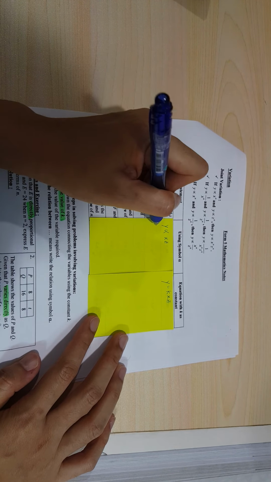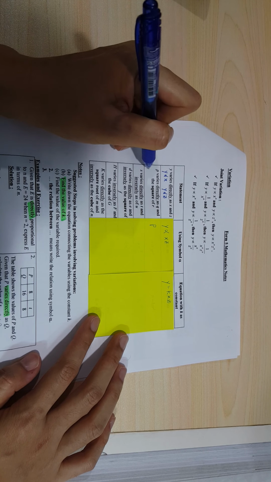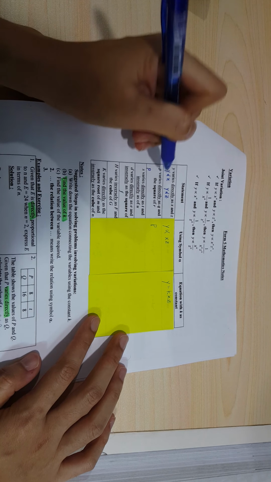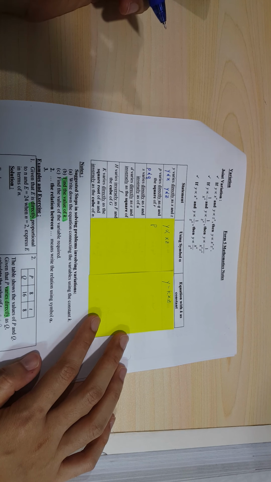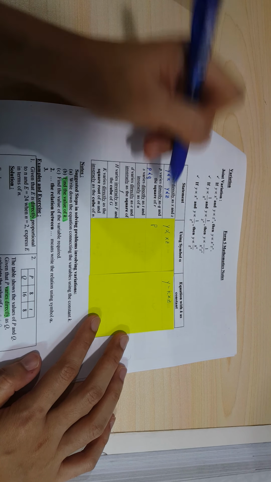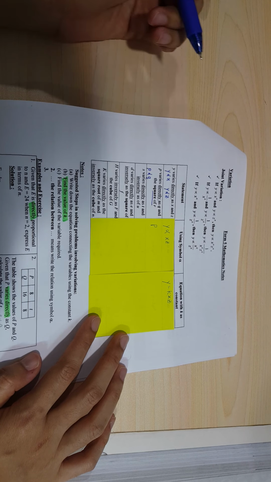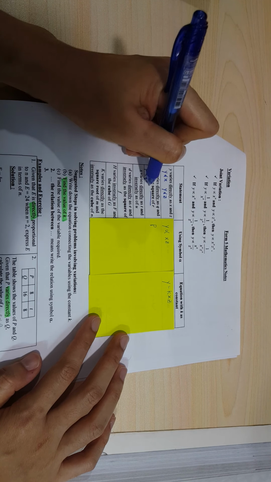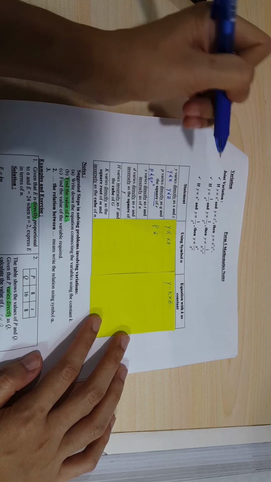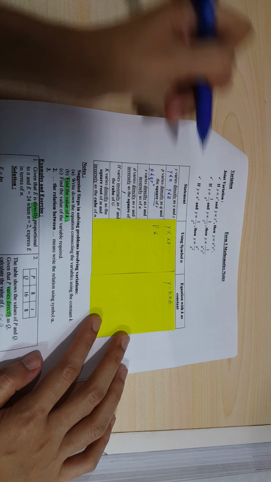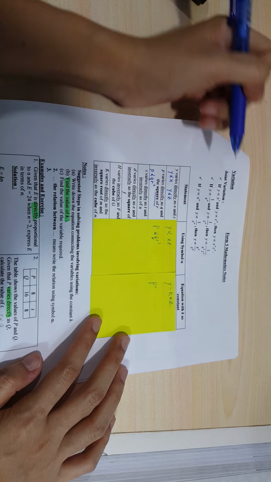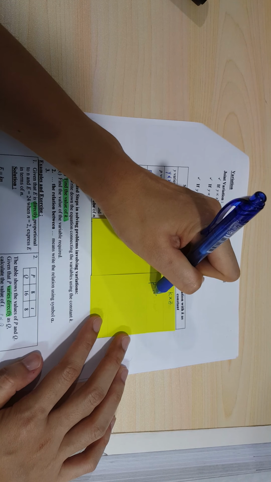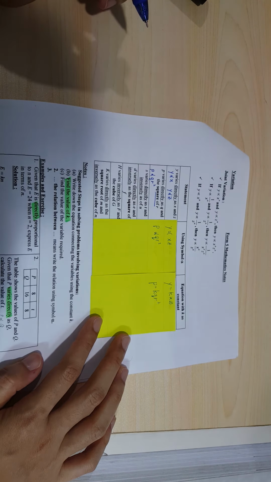Next one, p varies directly as q and the square of r. Read the question properly. They want r square, right? So here, p varies directly as qr square. So when you change it to equal sign, it becomes p equals kqr square.